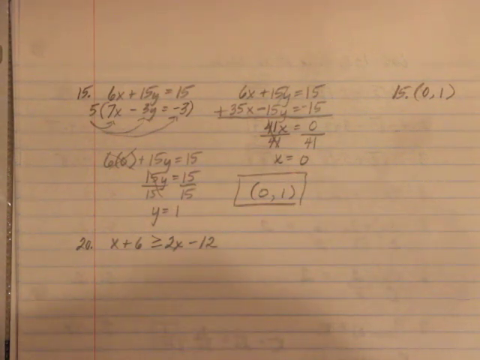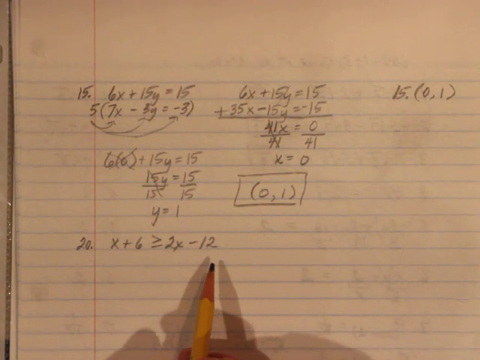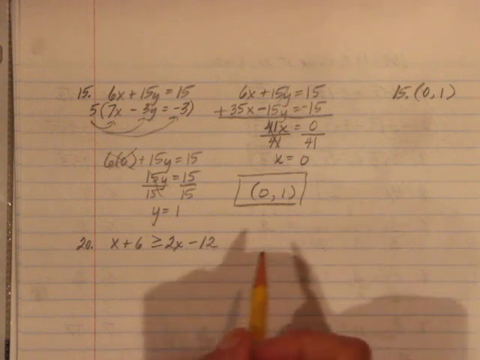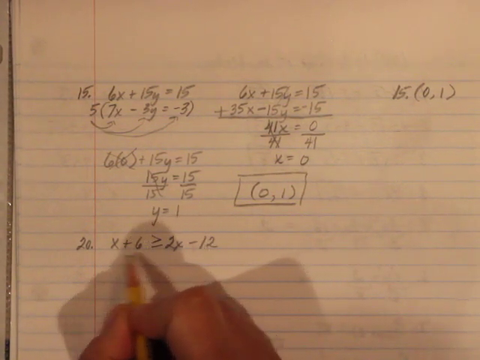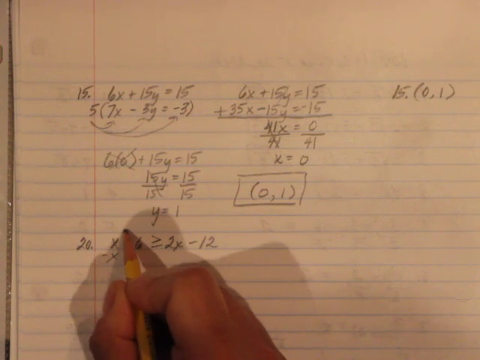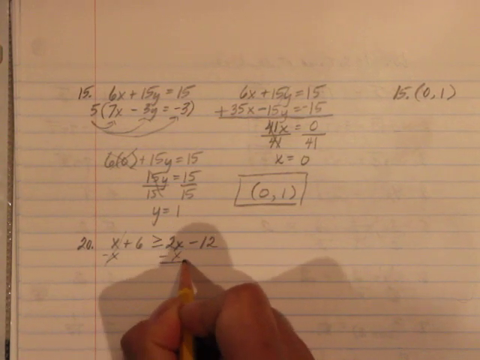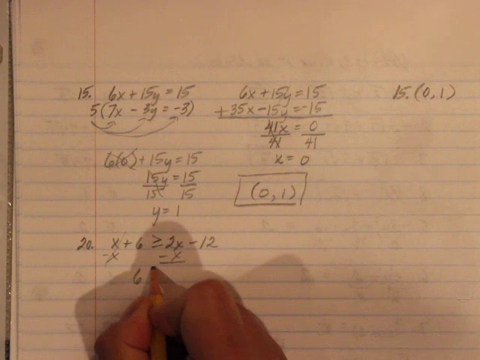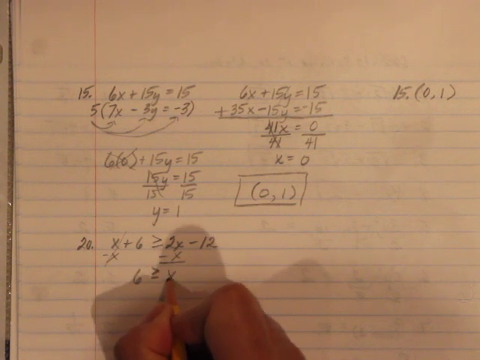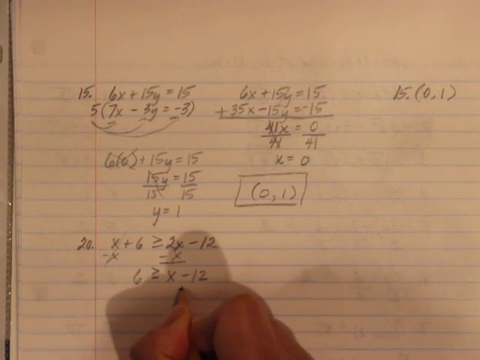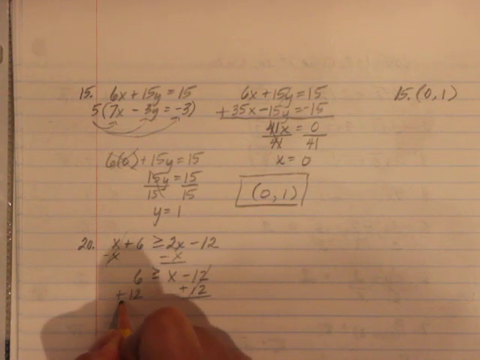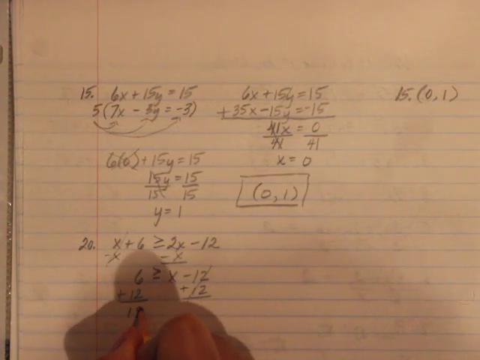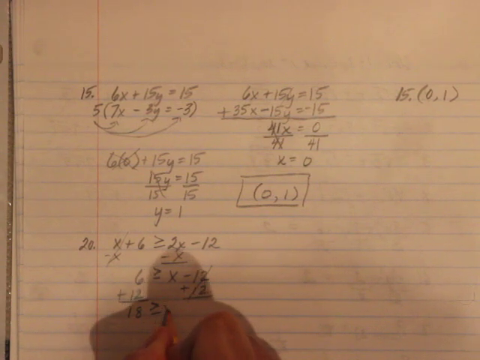In order to solve this, I need to move some terms around to get x just by itself on one side, right? Okay, so I think I'm going to subtract this x so that I keep x positive over here. I end up with 6 is greater than or equal to x minus 12. Then I'm going to add the 12 so that I can get rid of it on this side and move it over here to this side. And I end up with 18 is greater than or equal to x.